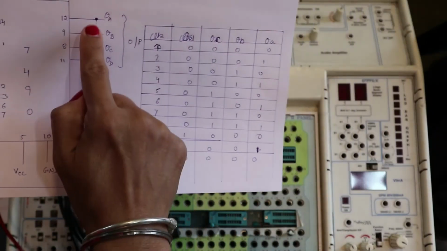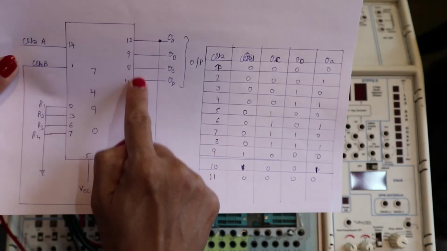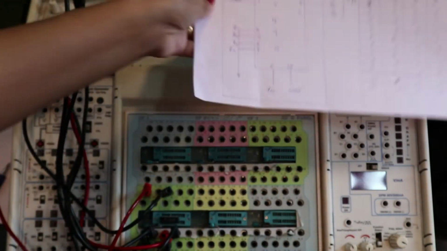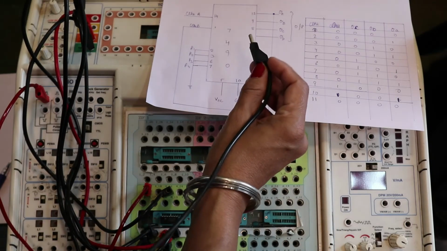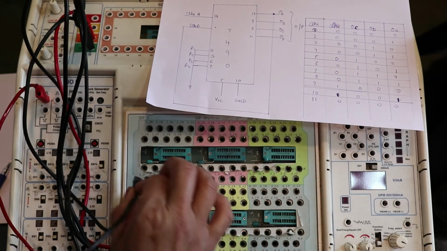Then we join the output connections. For the first output connection, I am going to use the 12th pin. Where is the 12th pin?